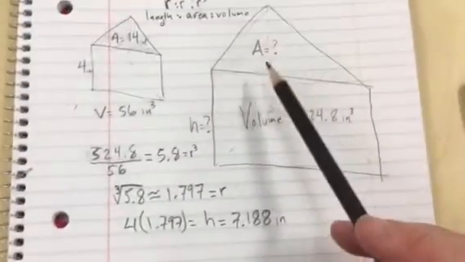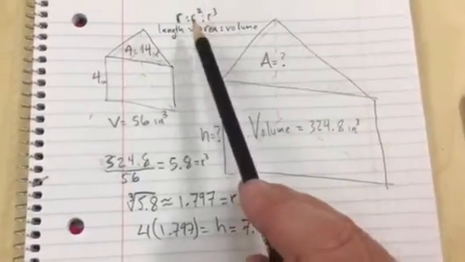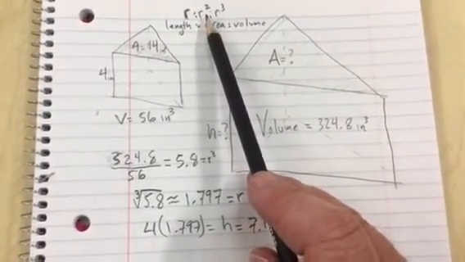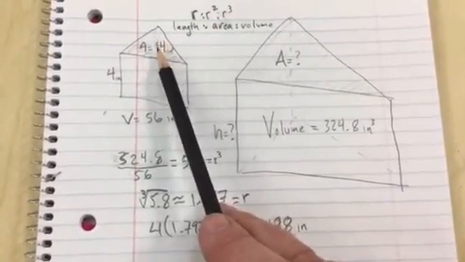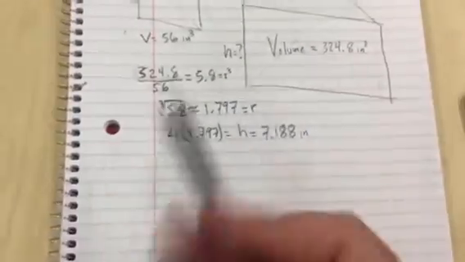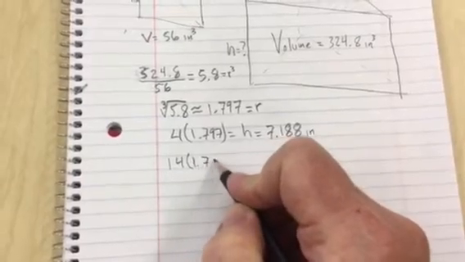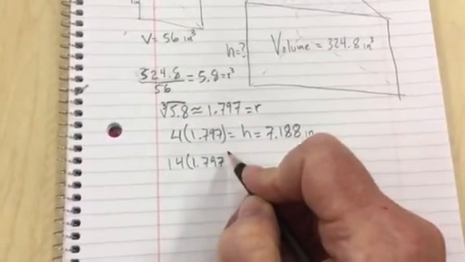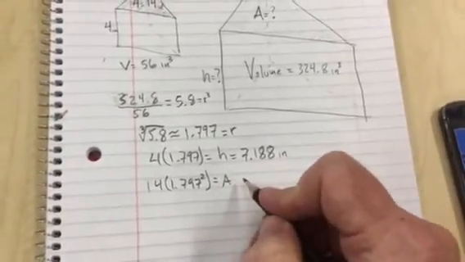Now, if I want to find the area of the larger prism, I'm going to use the r squared ratio. That's the ratio of their areas. I do have the area of the smaller one, so all I have to do is multiply 14 times r squared to get the area of the larger one, okay? So 14 times 1.797 squared, that's going to equal the area of that larger base.